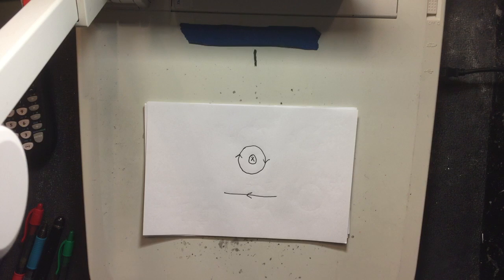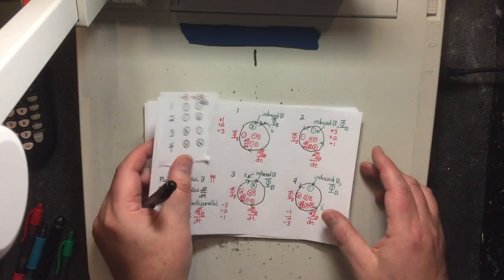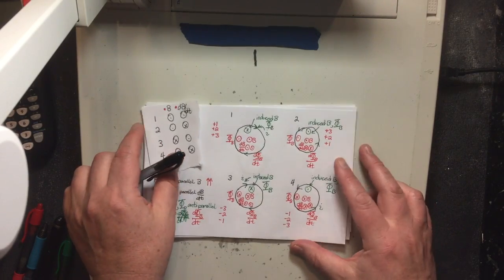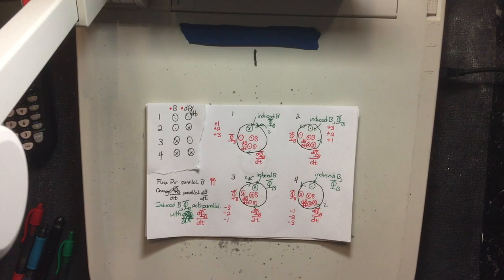What do we use those directions for? The directions of the field help you decide, in the end, the bottom line is it helps you decide whether or not the current is going clockwise or counterclockwise. That's really the core answer that I'm looking for.